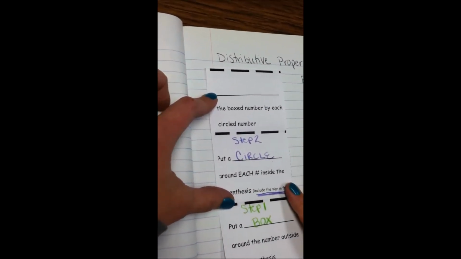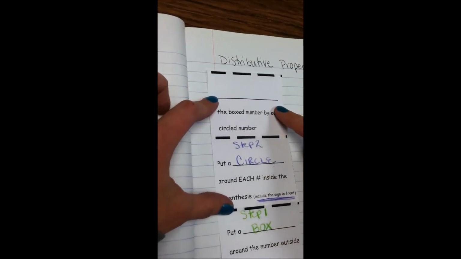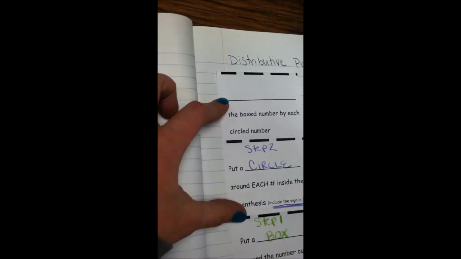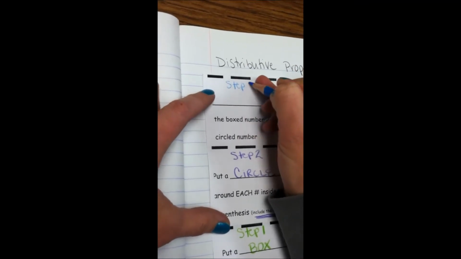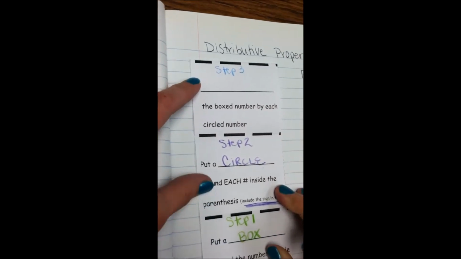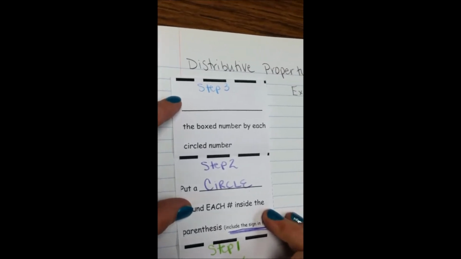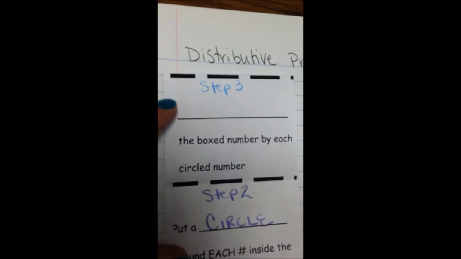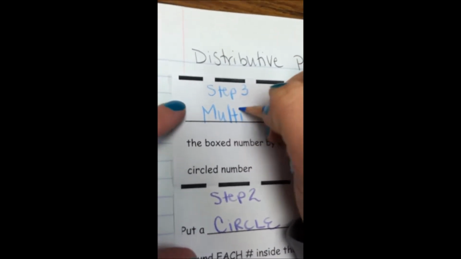Next, we're going to go back to our foldable, and right above step 2, you guessed it, step number 3, and I'm going to use blue for step number 3. Right above here, I'm going to write step 3. This one is going to be multiply the boxed number by each circled number. You're going to fill that in with multiply.